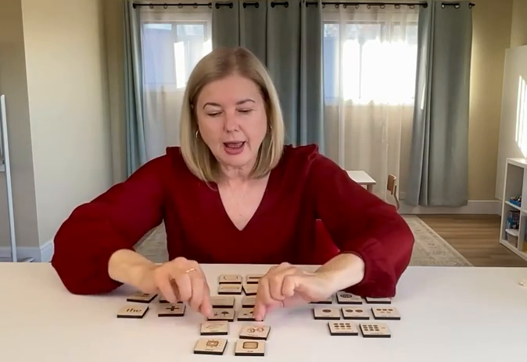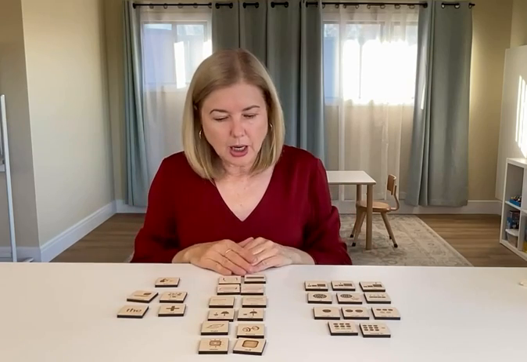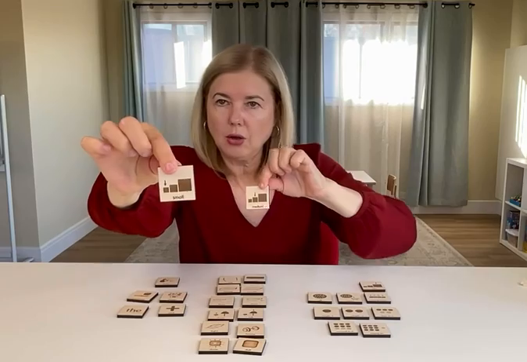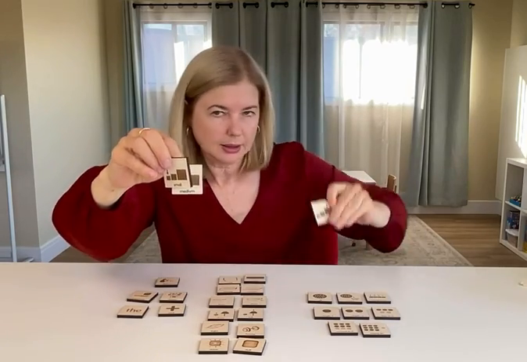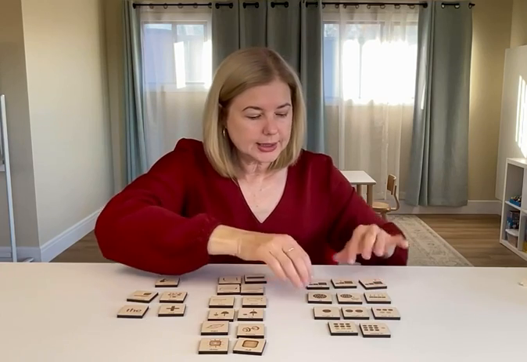We've got light and heavy, and shiny and dull. So those are our descriptive words. We've got some size words. We've got small, medium, and big. We also have a variety of quantity concept words.